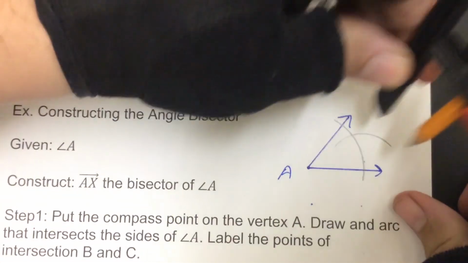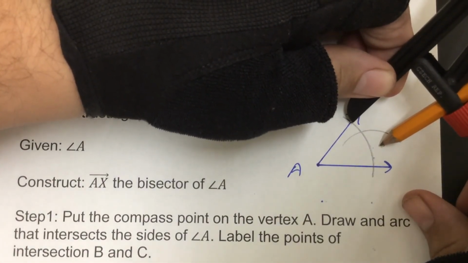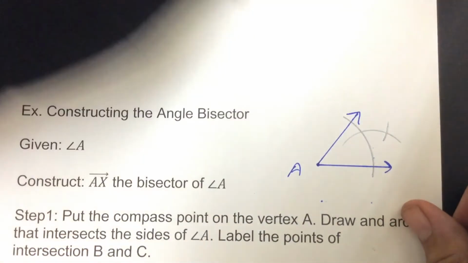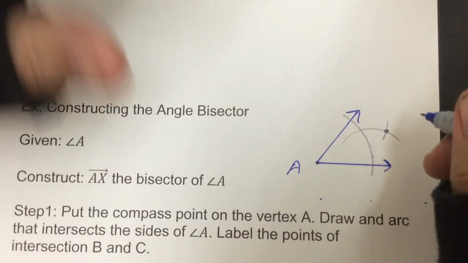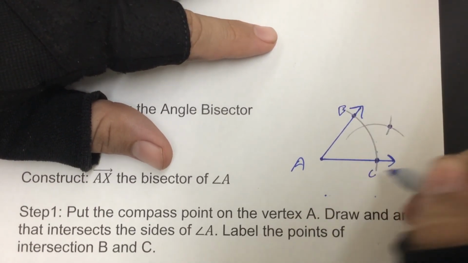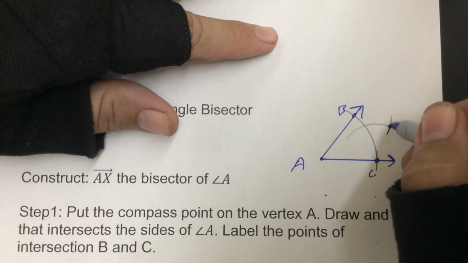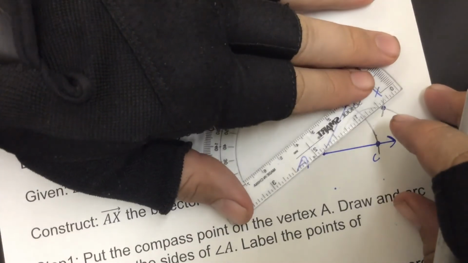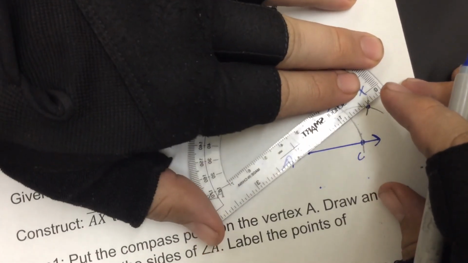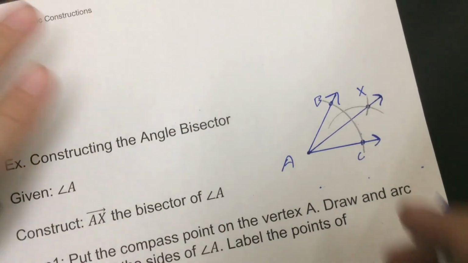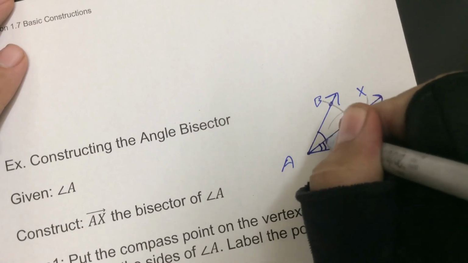With that same measure, come around and put the metal point on the other line where it's crossing. And we can make that little tick mark where we're going to cross. And that point is going to be our point. Well, first we're going to call this one up here B, and this one down here C. But this point here is going to be X. So we can take our straight edge and go through our 2 points here. And so this bottom angle is going to be congruent to our top angle.